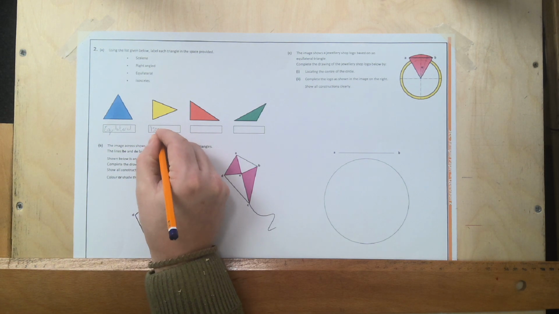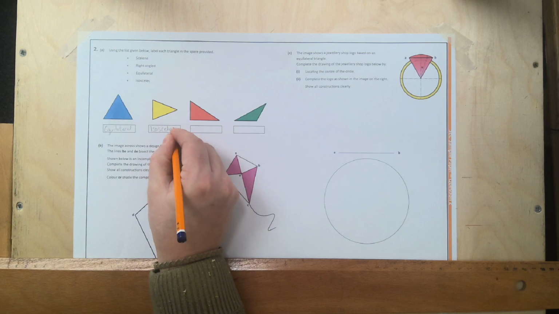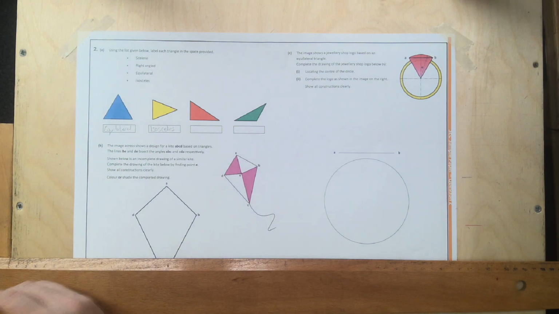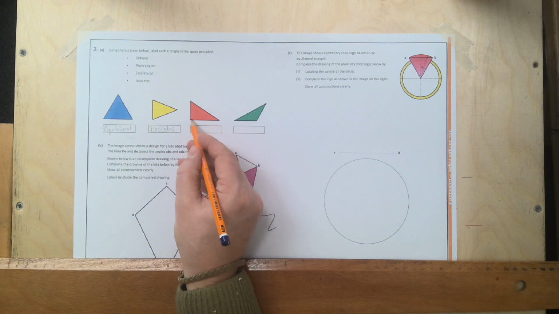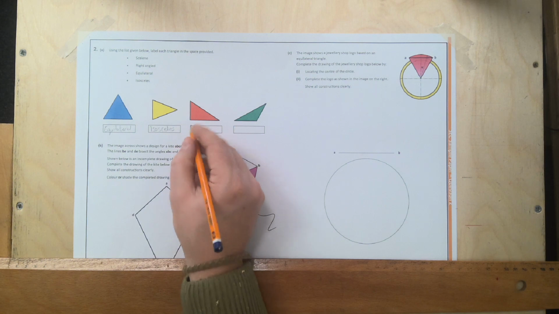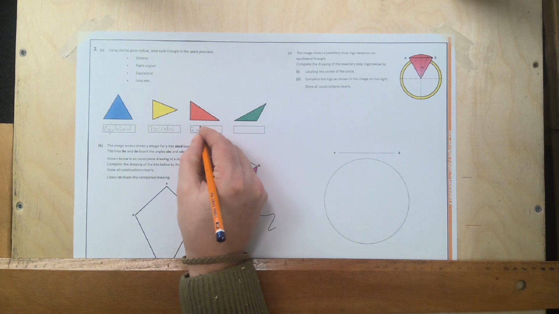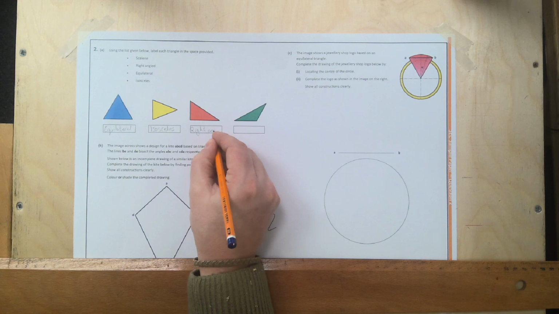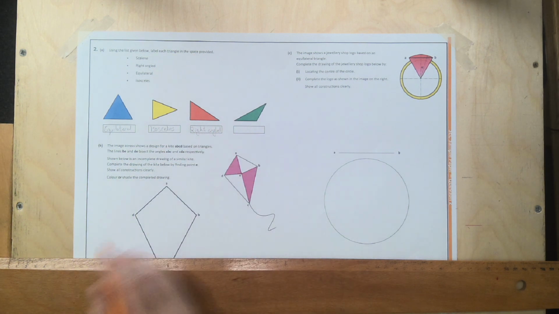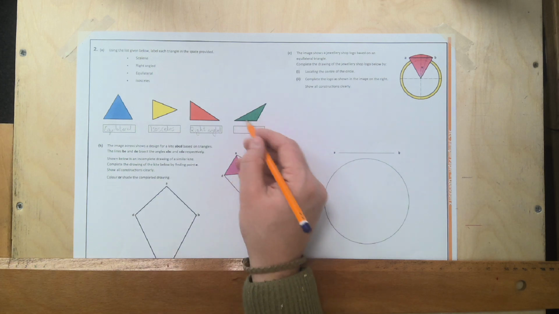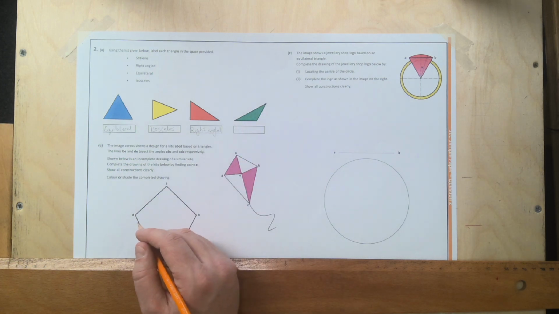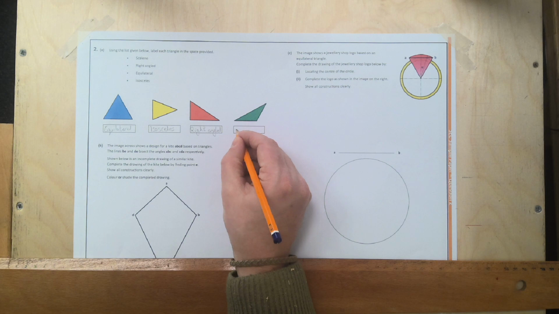Following on from that, we have what looks like a perfect 90 degrees, so a right angle triangle. And the last one, even by process of elimination, all are different, so therefore it is a scalene triangle.